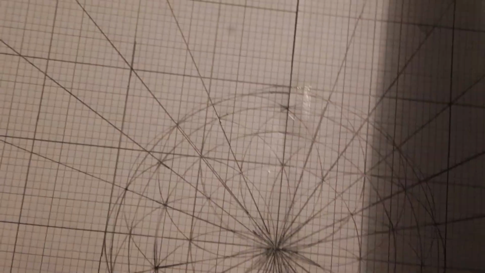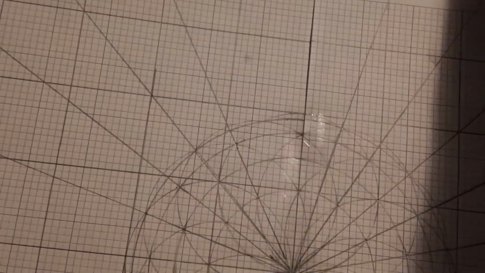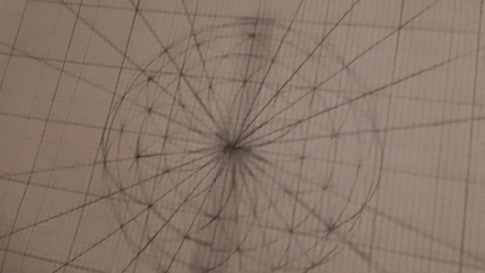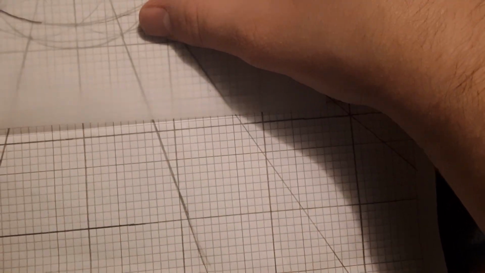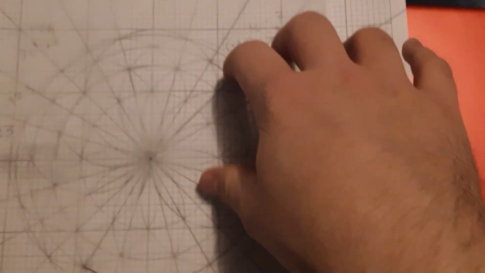For the 3, I got a little bit more complexity going on, because the square root radius of 3 also involves the 2 duodecagons that I have here, which are part of the seed of life diagram.